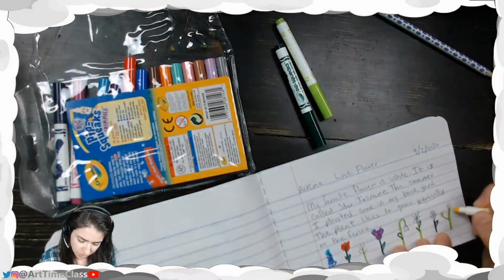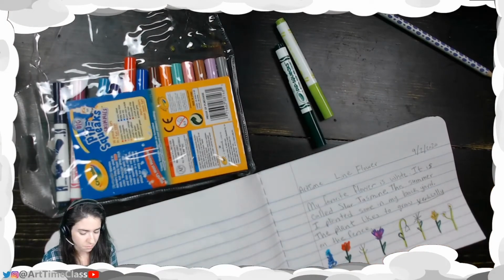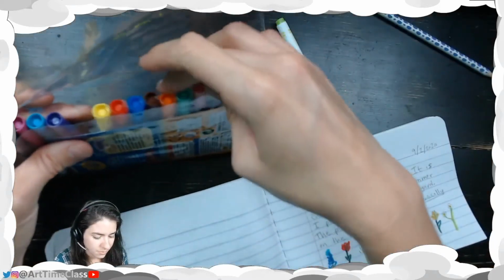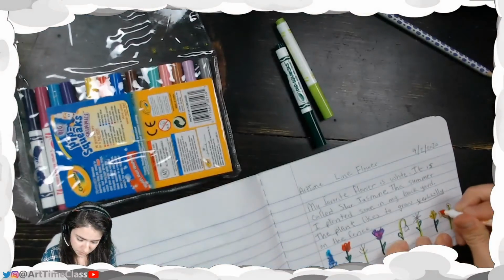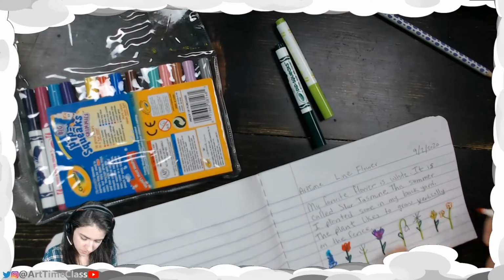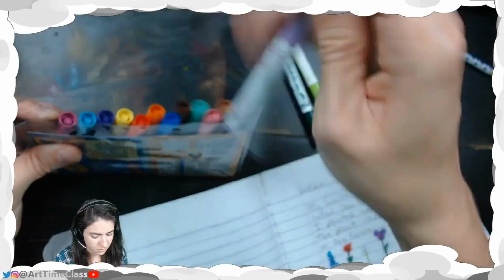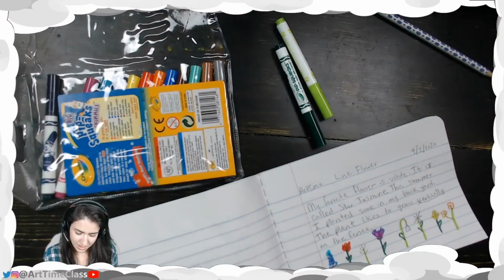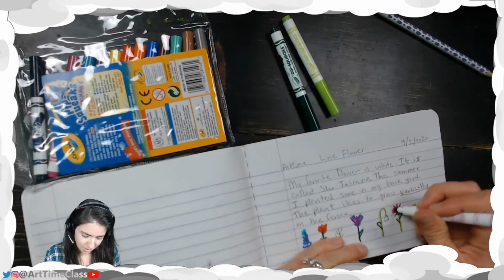But you can do different types. You can do thick, thin, curvy, wavy, bumpy. All up to you. So pretty.